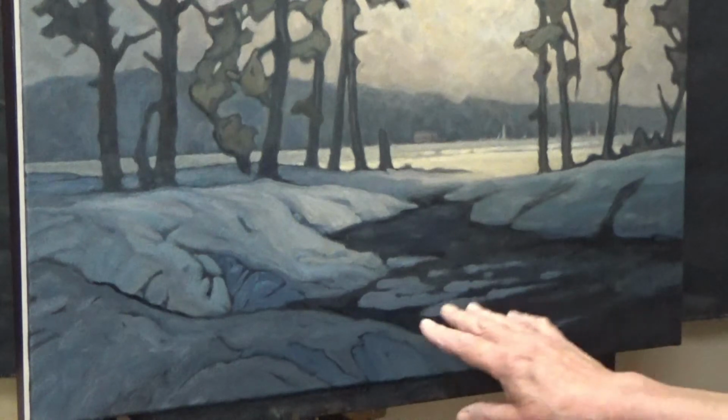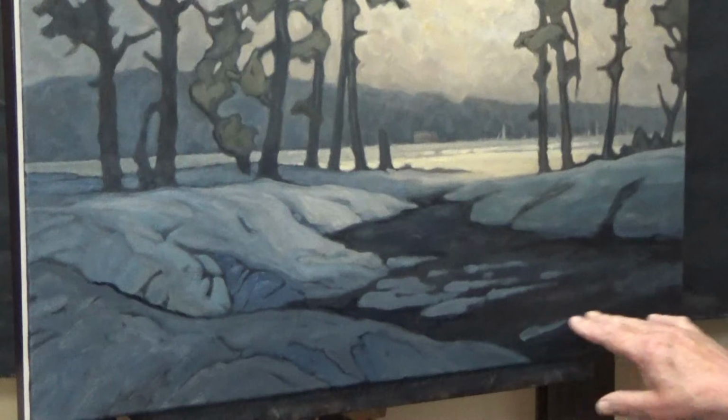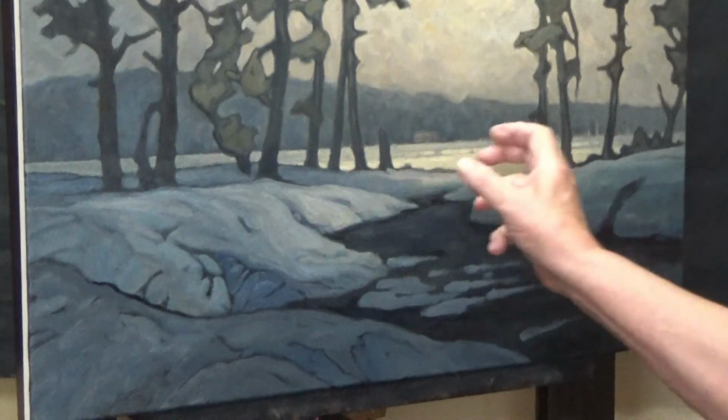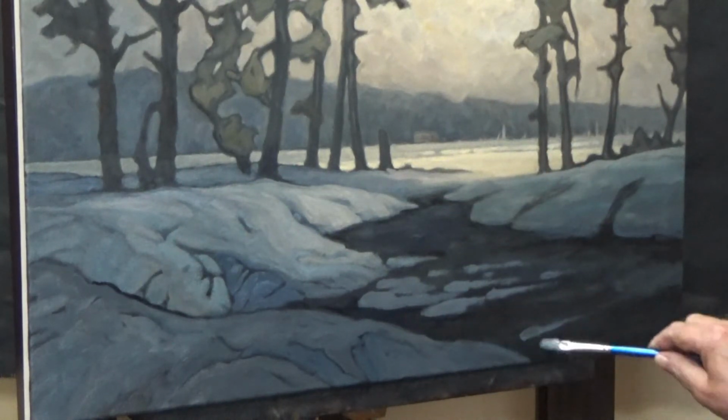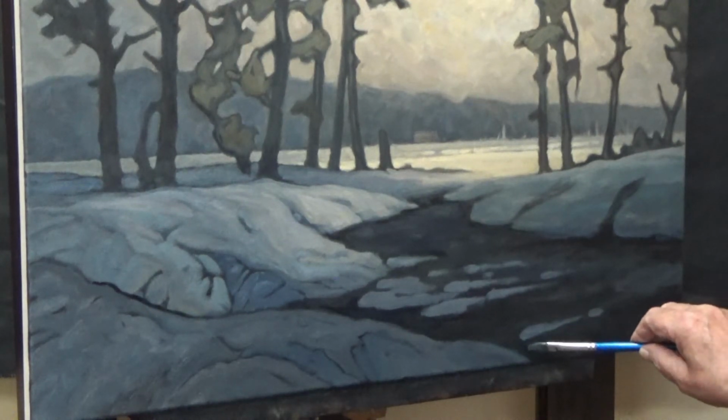So I'm going to have some more of these snow-topped areas on another gravel bar here that will help to cut off this black line running off the edge of the painting. I guess that's really what I should have said to start with.